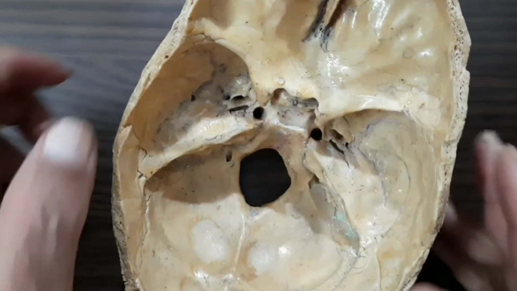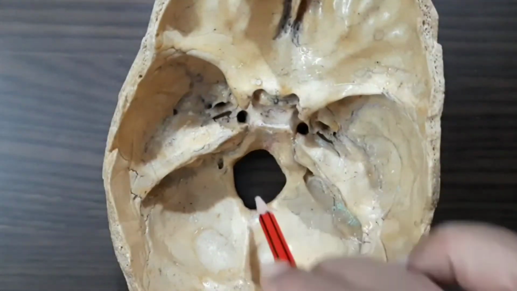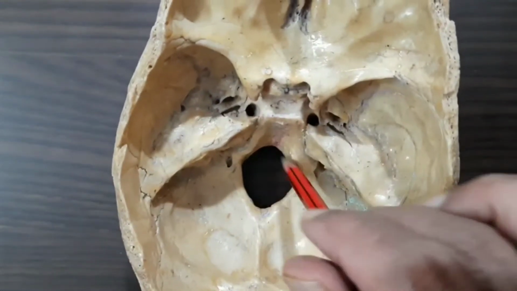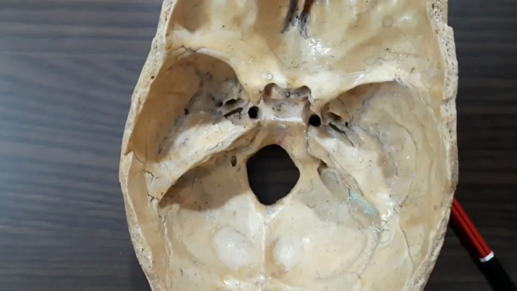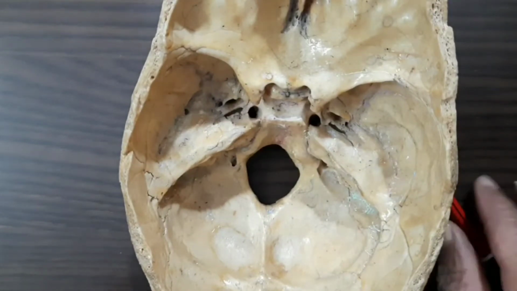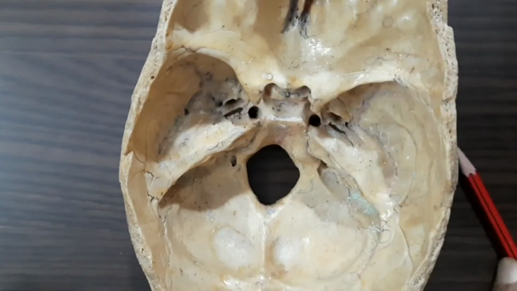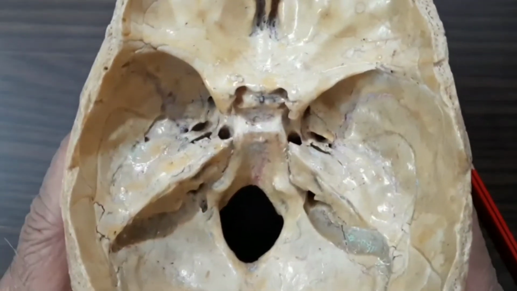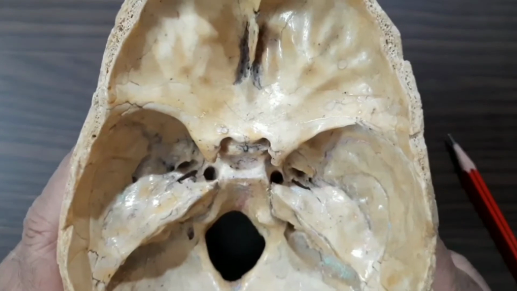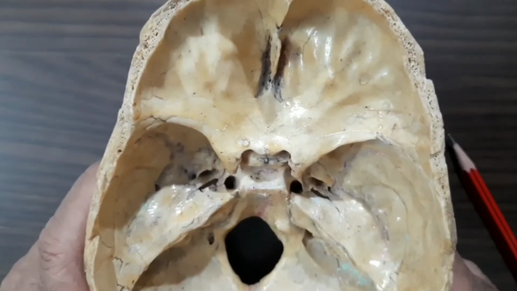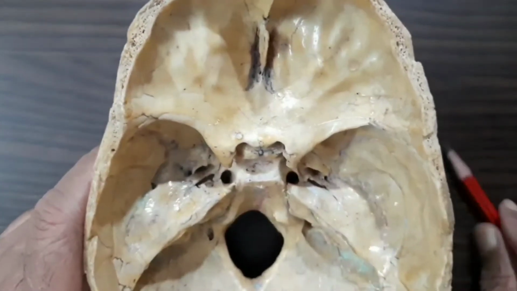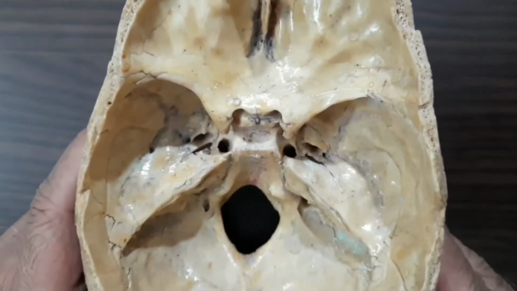So this is about the foramen magnum. I am not going to tell you the various structures which are passing through the foramen magnum, because in the next video I am going to cover the structures which are passing through the various fissures and foramina at the base of the skull, and through the norma basalis interna. So I am not covering that. Just remember, this is the foramen magnum.